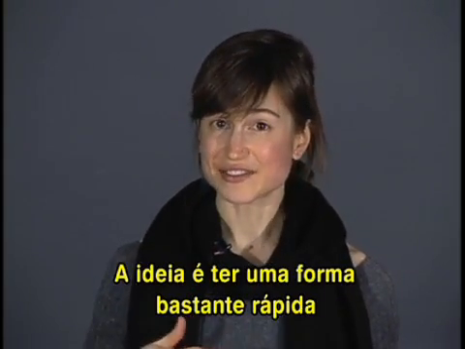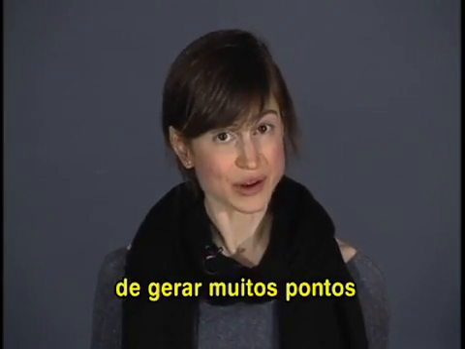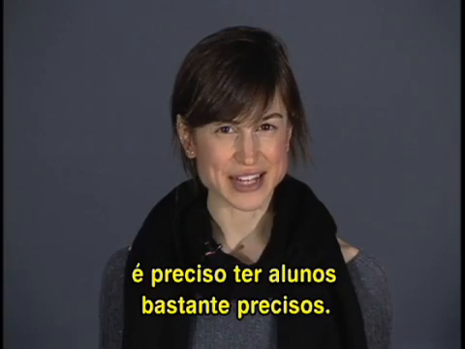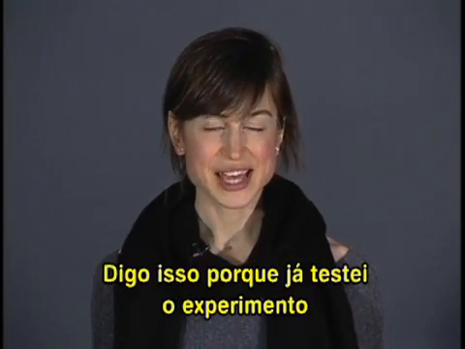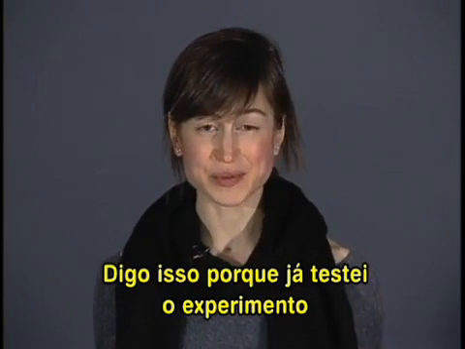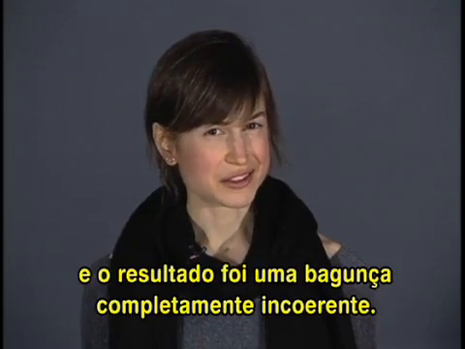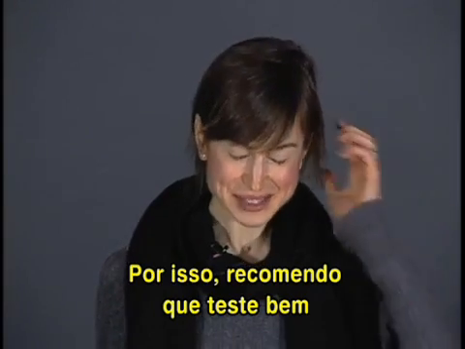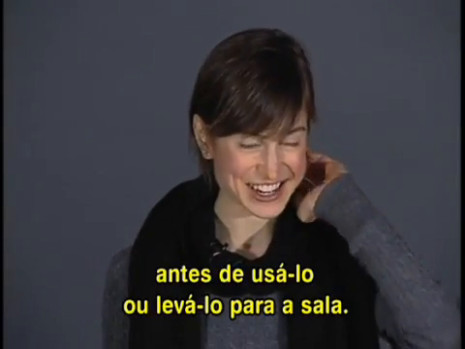And the idea is that this is a very quick way of generating a whole lot of points. And you should be able to get a sense of what the final pattern looks like. I think in order to make this successful, you'd have to have some really, really precise students. Because when I tried this with a group of teachers in the past, the result was a completely incoherent mess. We couldn't see any patterns at all. So I recommend doing some experimenting with this before you get started, before you bring it into your classroom.